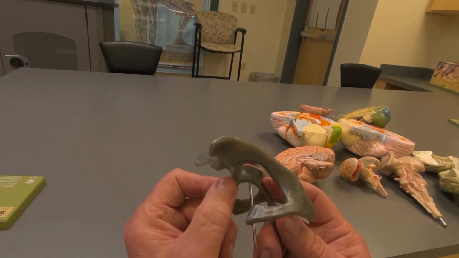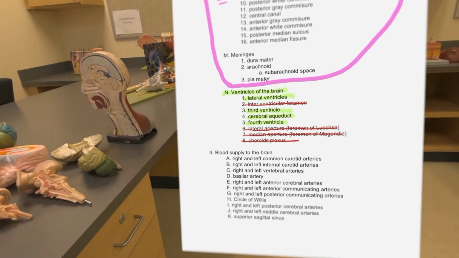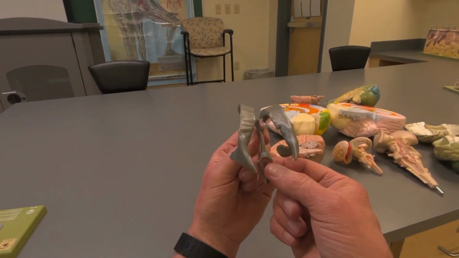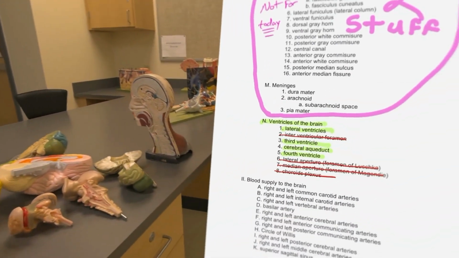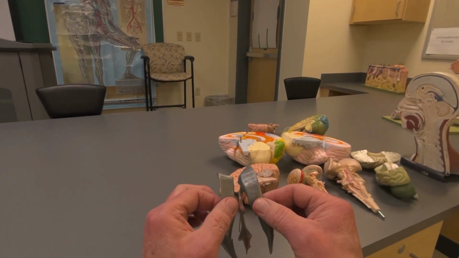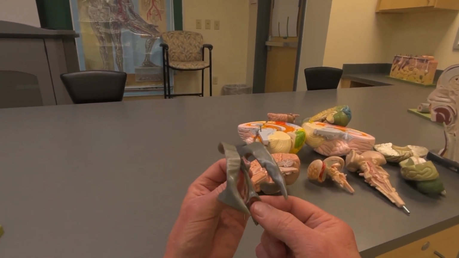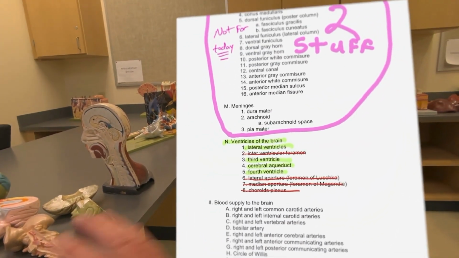This little pipe coming down to the fourth ventricle, that is the cerebral aqueduct. So cerebral aqueduct, and then down here is the fourth ventricle, and that takes care of the ventricles of the brain. So there is a right and left lateral ventricle, a third ventricle, a cerebral aqueduct, and a fourth ventricle. And that is all we need.